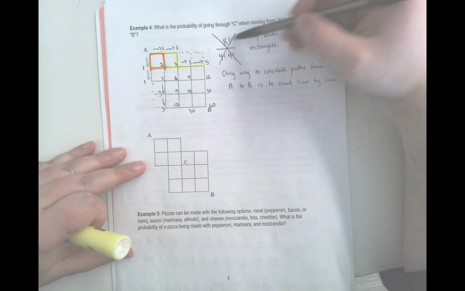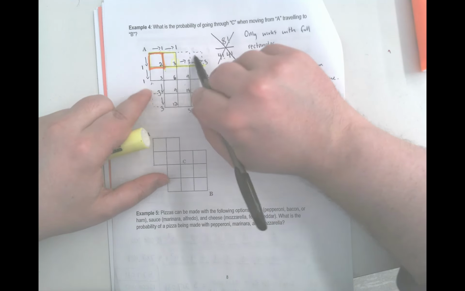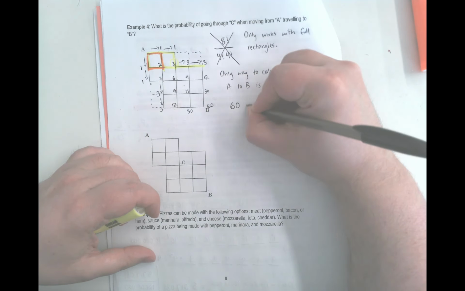Now again, if we use this method here that I crossed out, 8 factorial divided by 4 factorial, 4 factorial, would give you actually 70 ways. So by eliminating these boxes, we've eliminated 10 possible paths to get from A to B. So long story short, there are 60 ways to get from A to B. But this isn't our final answer.